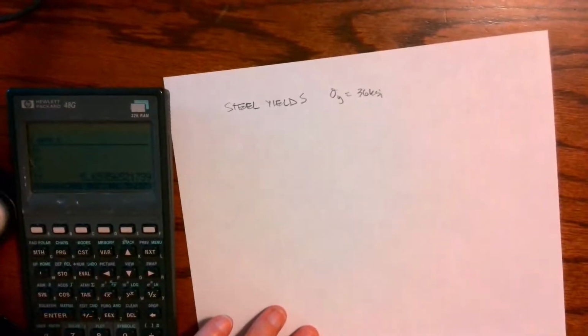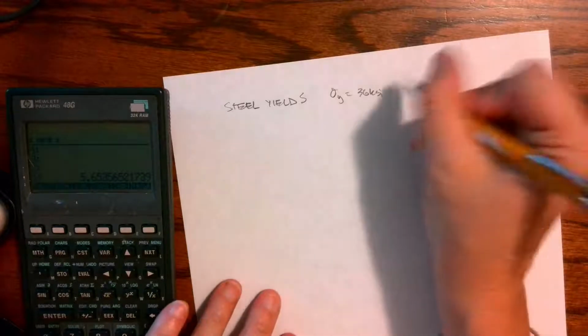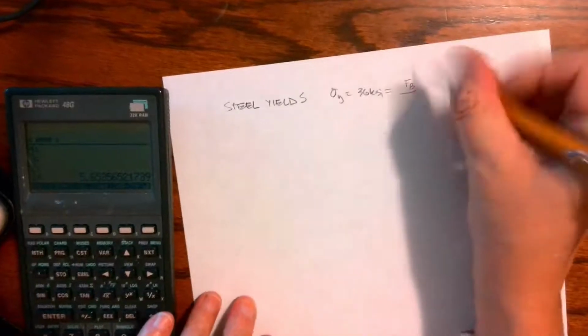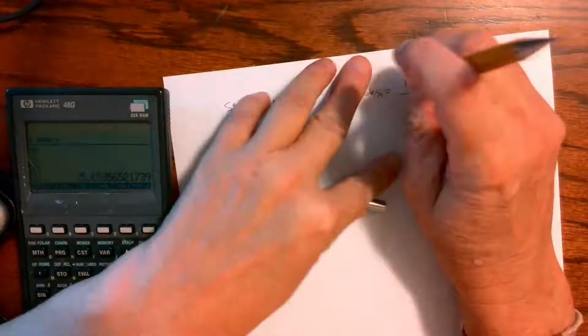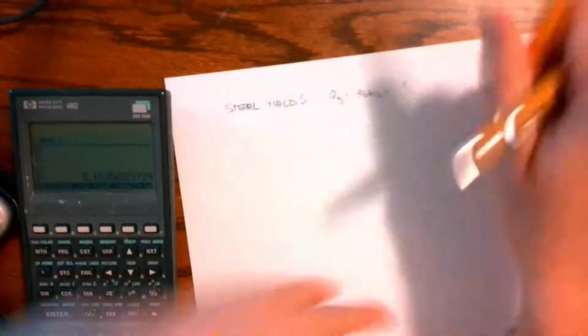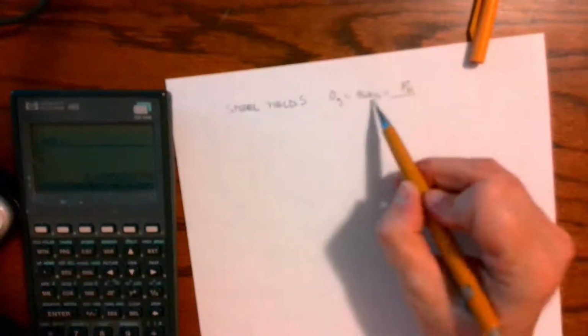Sorry, I'm trying to find the thing so I can fix that. I also know that stress is P over A. So the force in B... I need like 12 more erasers, because all I do is erase all day long. So for the force in D, which is that steel cable, the most stress it can have is 36 KSI.